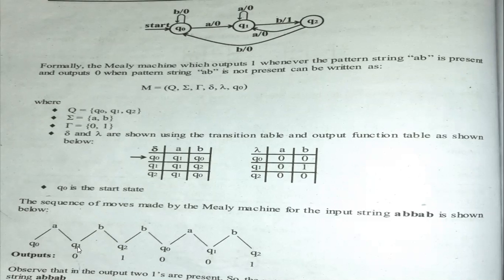Q1 on receiving B, where will it go? It will go to Q2. But what is the output of this particular Q1 to Q2 transition? 1, exactly. That indicates one occurrence of AB. Then Q2 to Q0, what is the outcome?